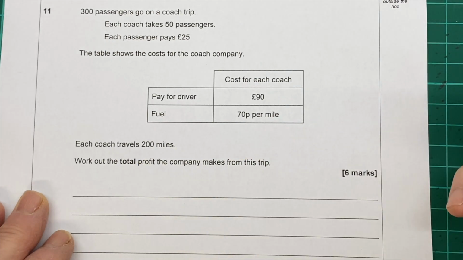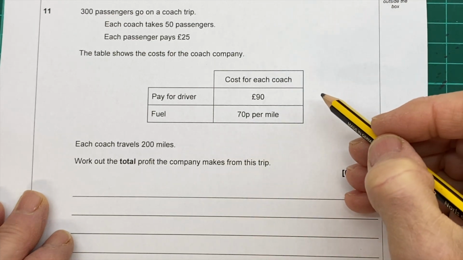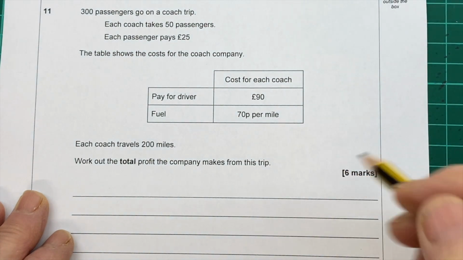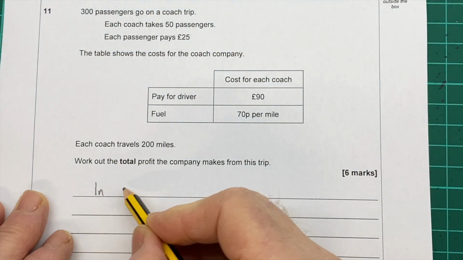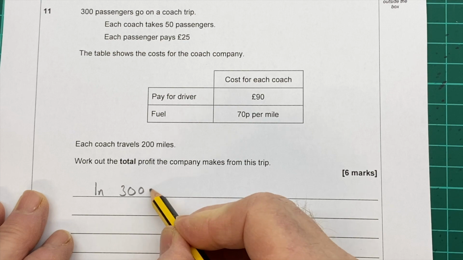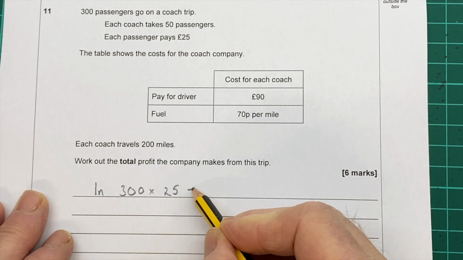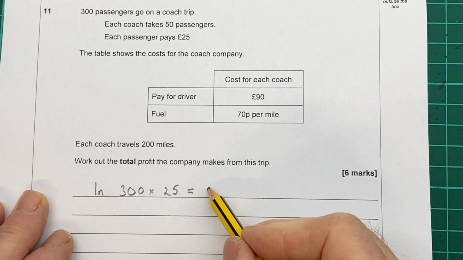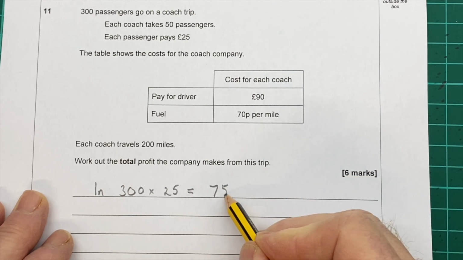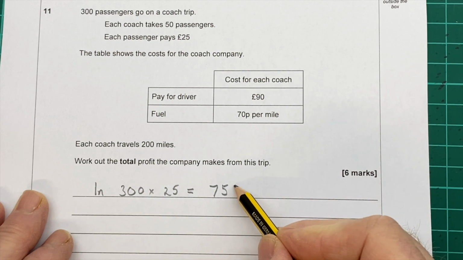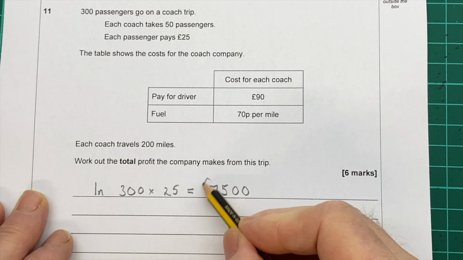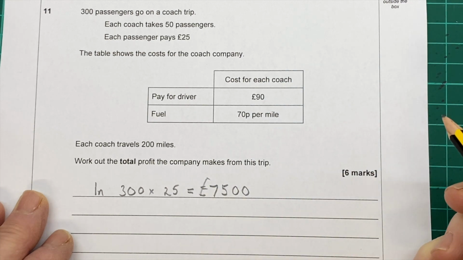Now, profit is what comes in minus what goes out. So income minus expenditure. So what's coming in? There are 300 passengers, each paying £25. So the in is 300 lots of £25. Now you may recognize that 3 25s are 75. So we know we're going to have a 7 and a 5 at the front, and then we're going to have 2 zeros. So 300 times 25, £7,500. Nice bit of income, but what's going out?